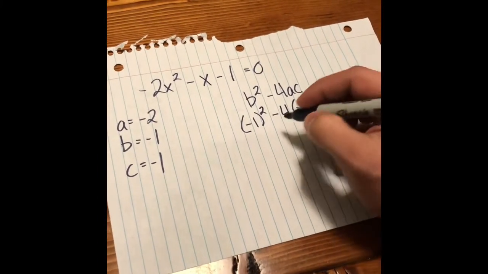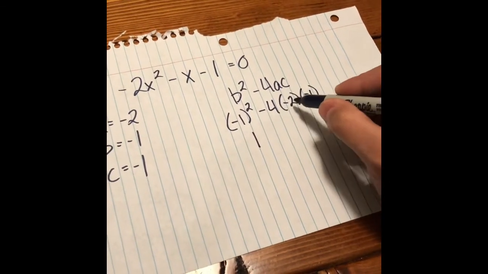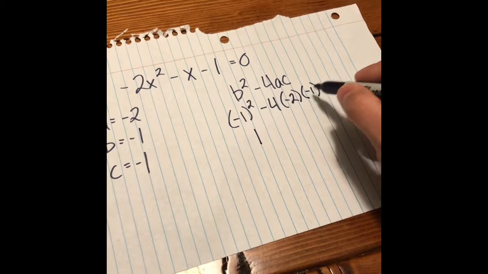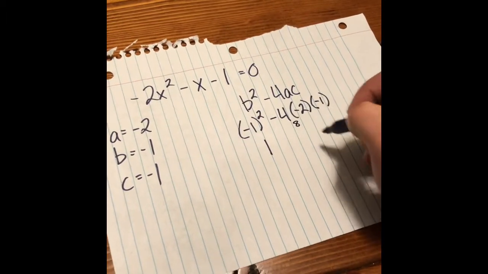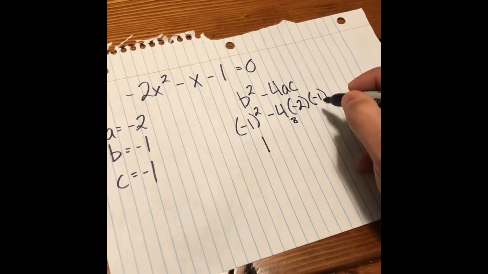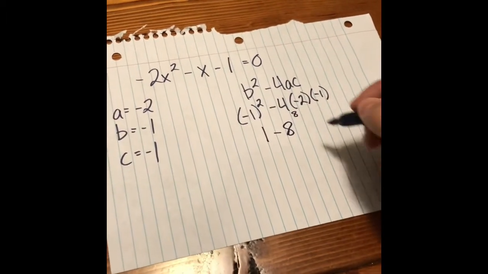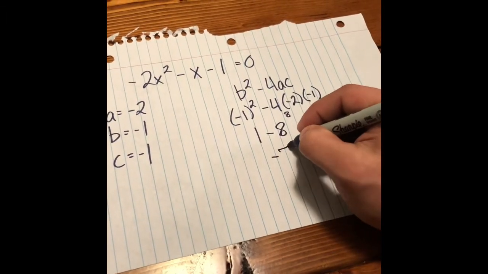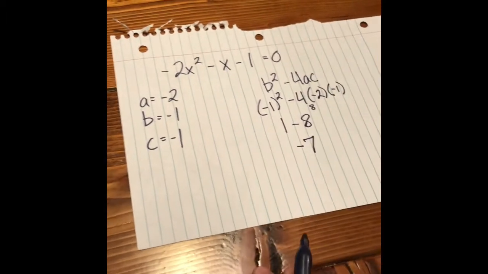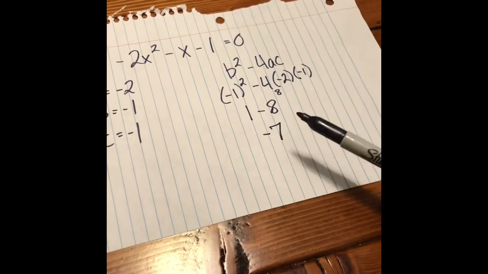So negative 1 squared, that would be a positive 1. Negative 4 times negative 2 times negative 1. So negative 4 times negative 2, that would be a positive 8. But then 8 times negative 1. So I would have 1 minus 8. So 1 minus 8, that is negative 7. So my discriminant is negative 7. Now remember, negative 7 is not my answer.